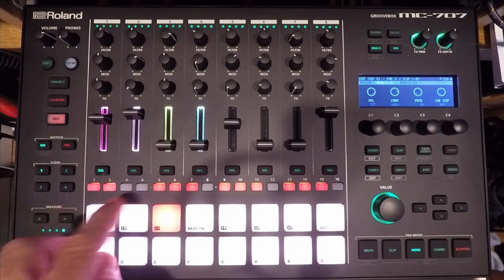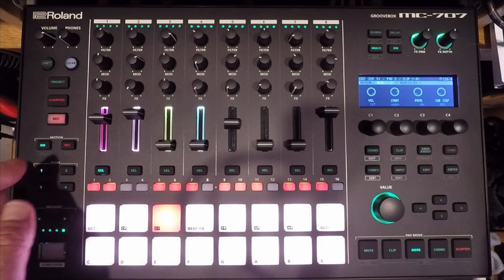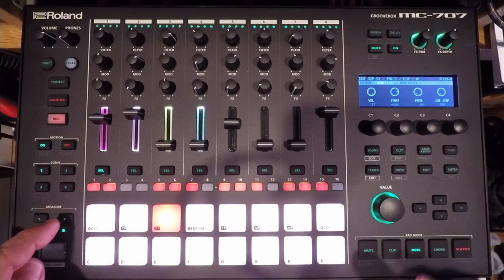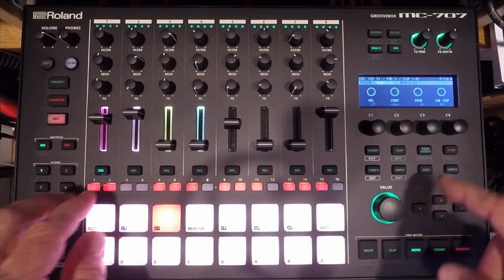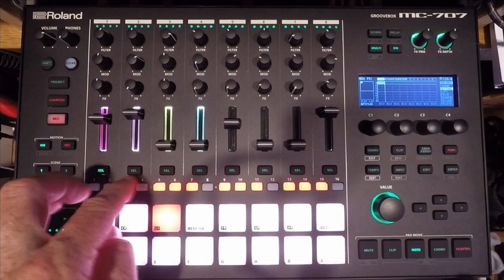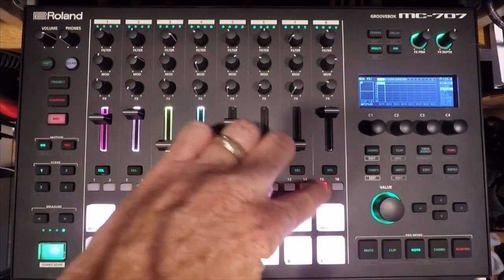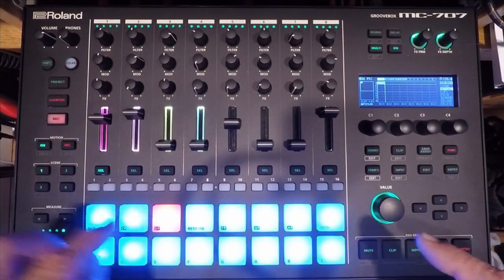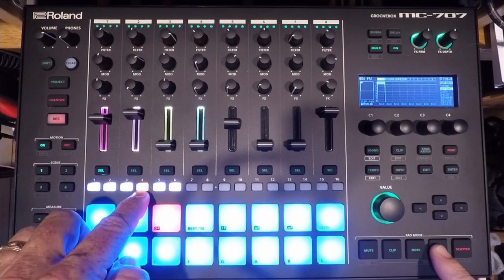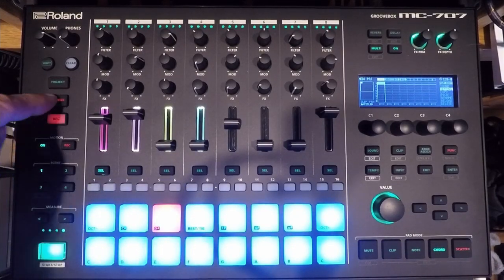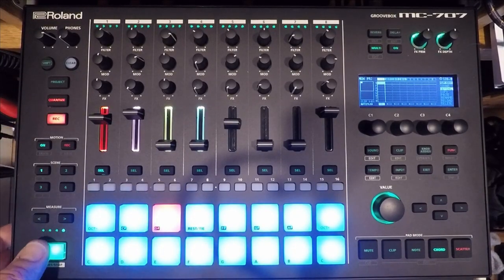If you have Quantize on, it won't let you do it. I could show you this in measure 4. We can go ahead and get out of your edit. We'll erase these. Put it in this mode. Make sure we have the 8th. We're going to turn Quantize on. And we'll try it again.